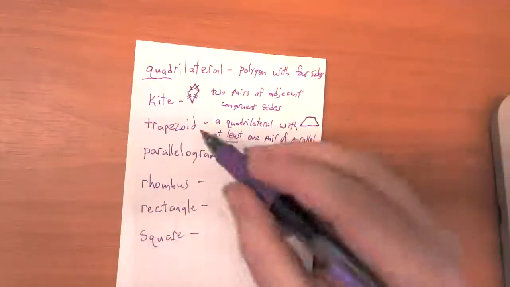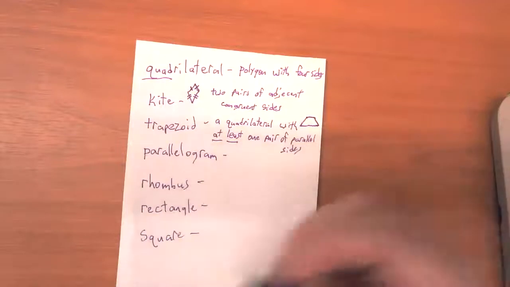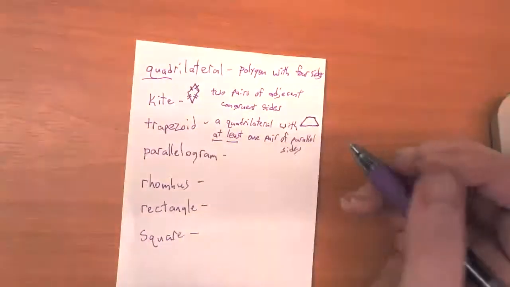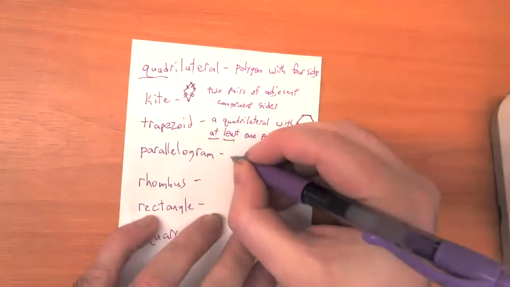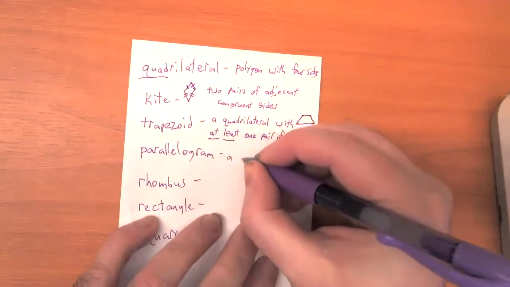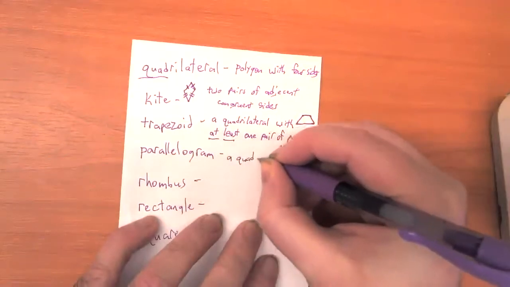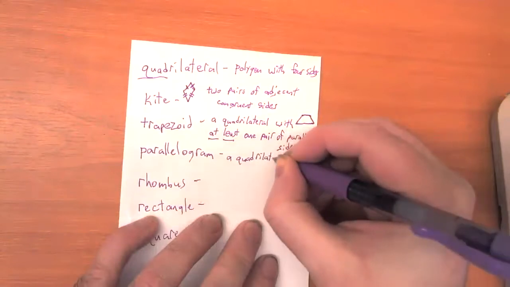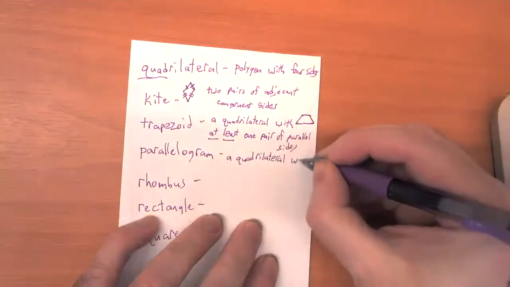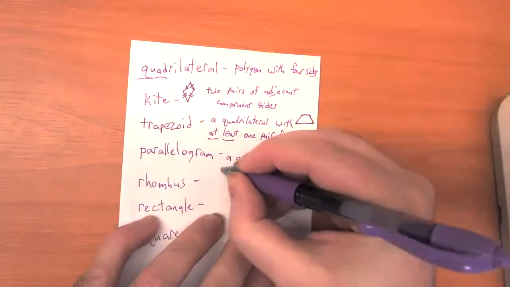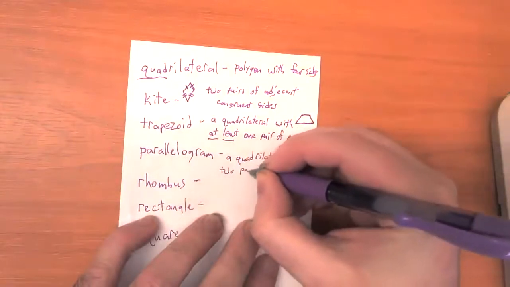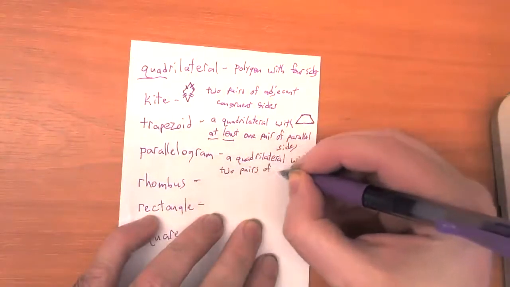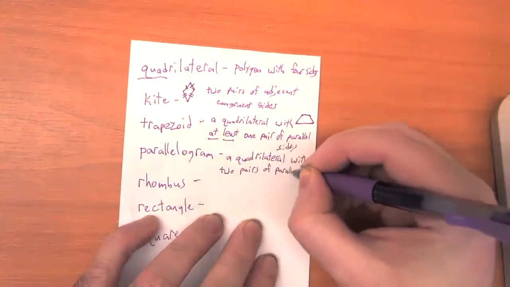All right, next, and now we're getting into more of the meat of this unit. A parallelogram is a quadrilateral with 2 pairs of parallel sides.